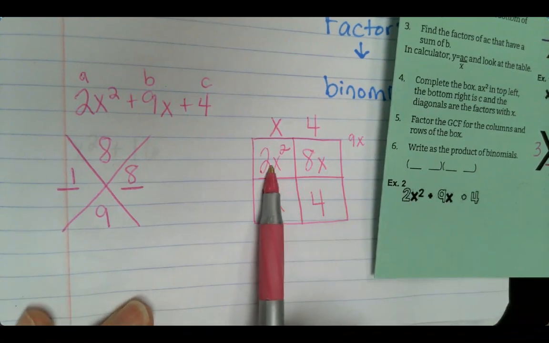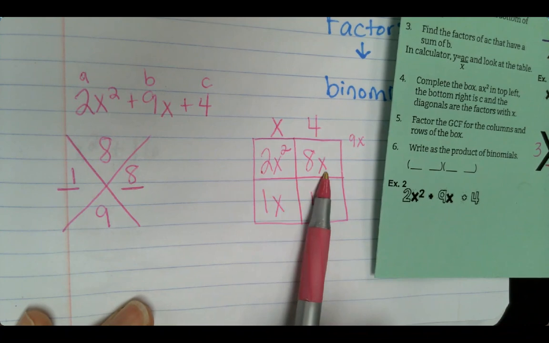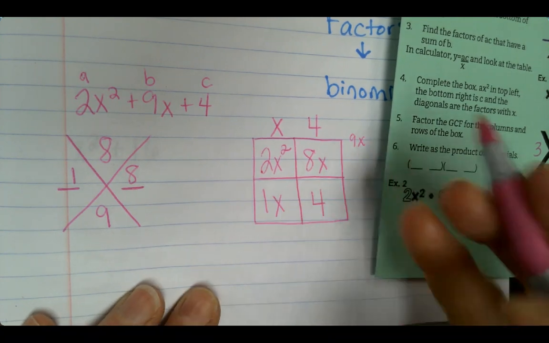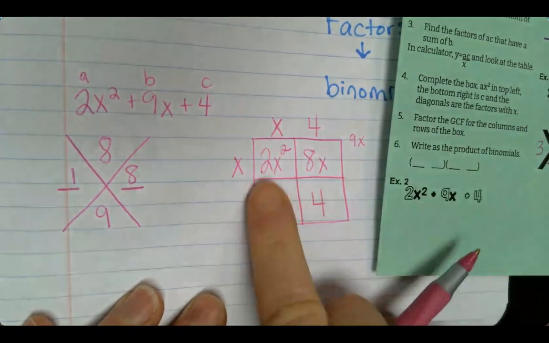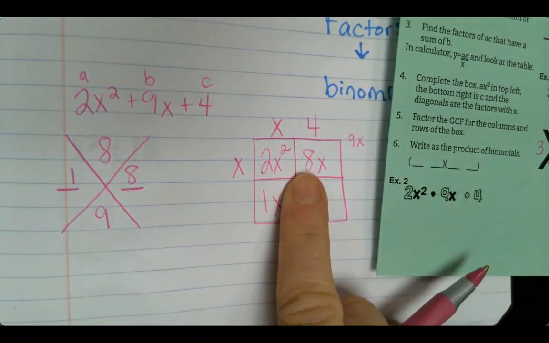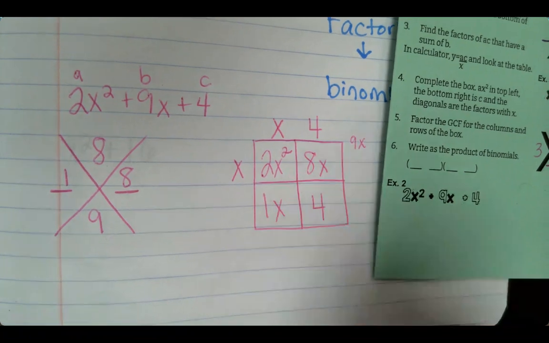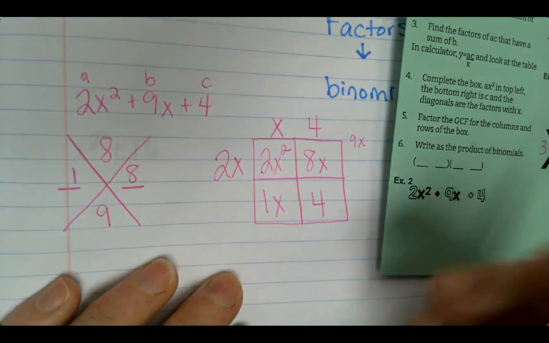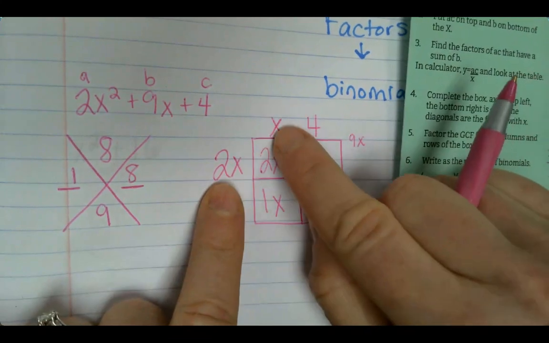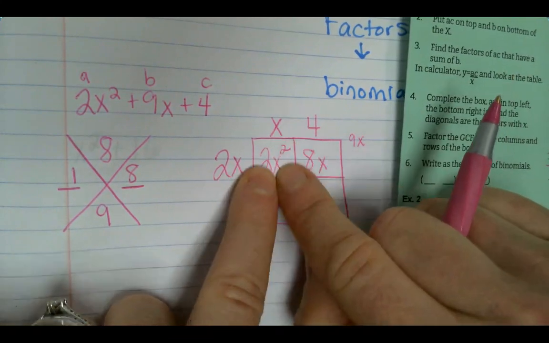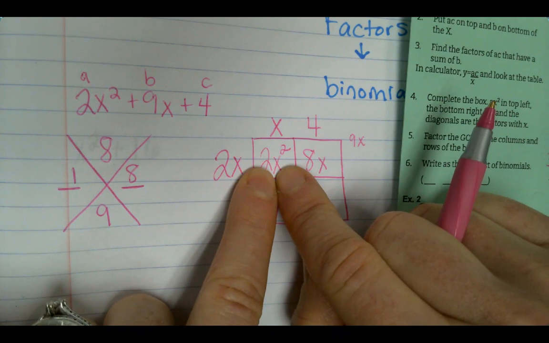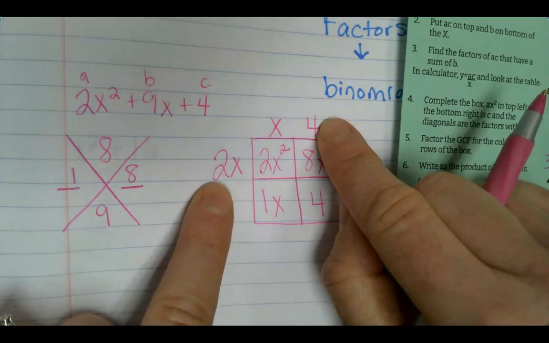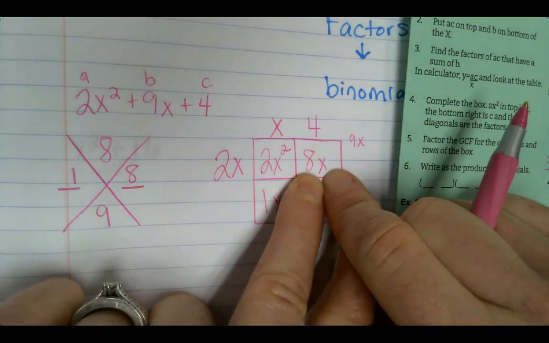Now we do the rows, 2x squared and 8x. What do they both have? X. Now look at your numbers, 2 and 8. What do they have in common? 2. So 2x. That's where the 2x squared comes from. See how I multiply x times 2x? You get 2x squared. And then 4 times 2x, you get 8x.